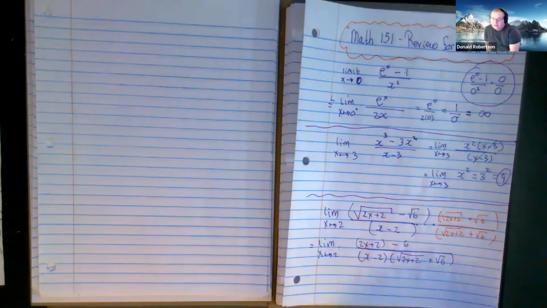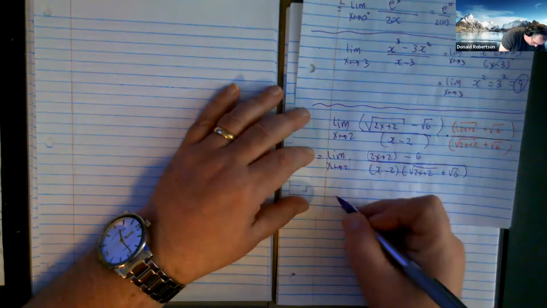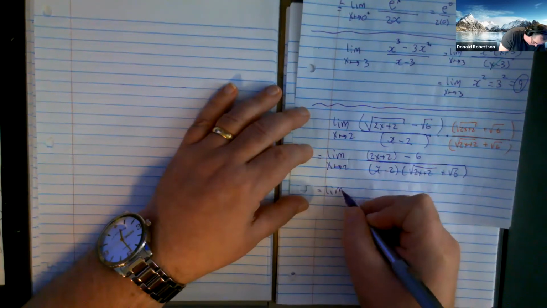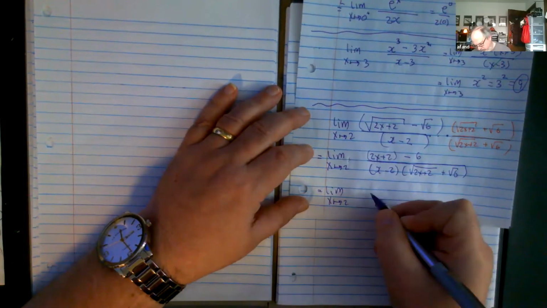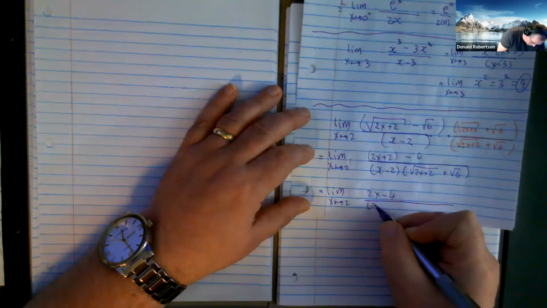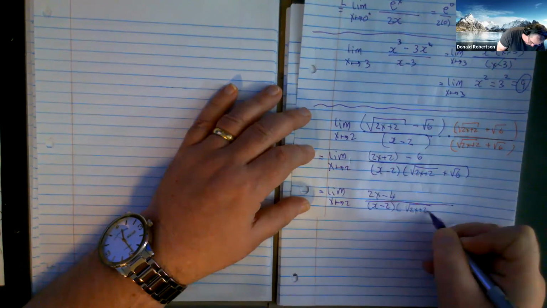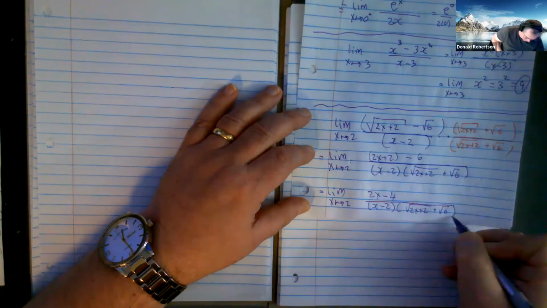Can you trust me on that? If you've done enough, you'll know that's what you get. Now that simplifies a little bit. And so we now have 2x take away 4 over x minus 2 over the square root of this guy plus the square root of 6.